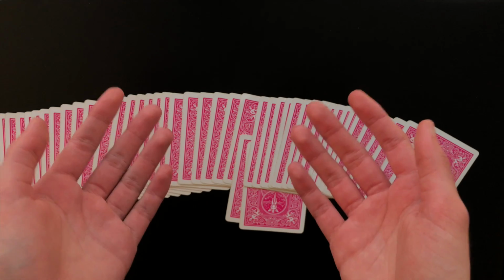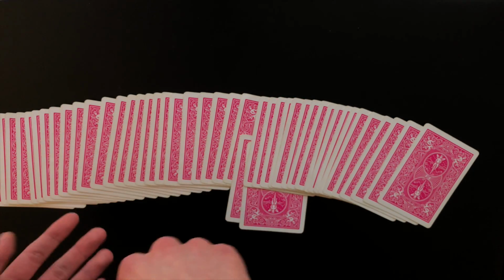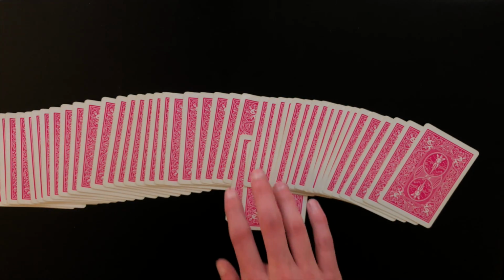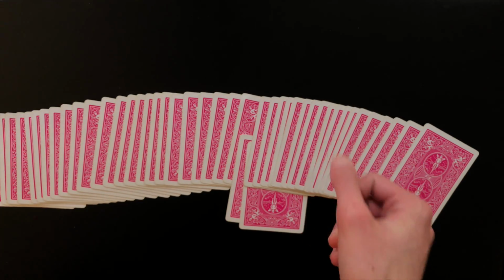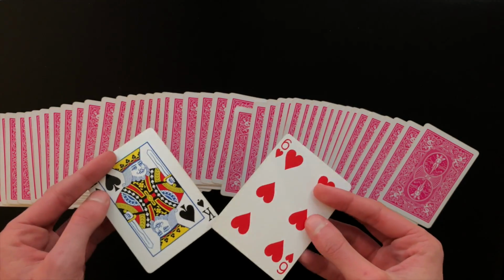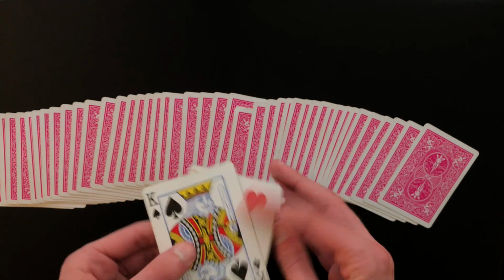So at this point, I figured this could be the end of the trick. So look, you place the 2 aces anywhere you want in the deck, and you place them right here. Now, how insane would it be if those 2 aces changed into your 2 selections? And I thought that would be a perfectly fine end to the trick.